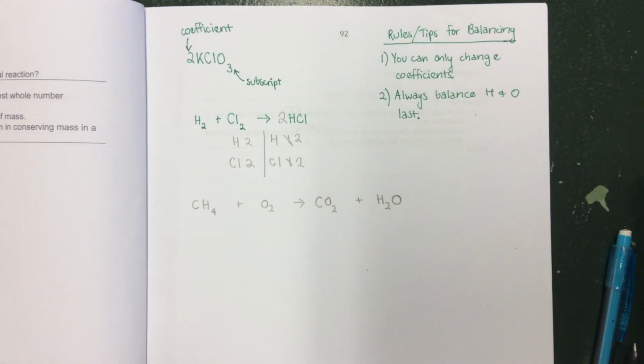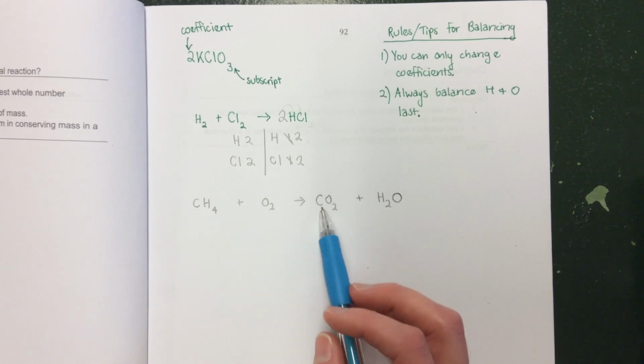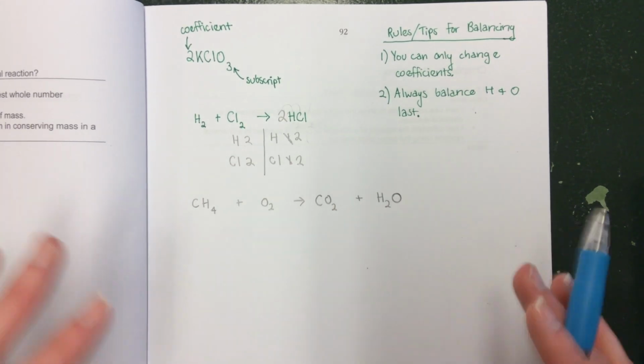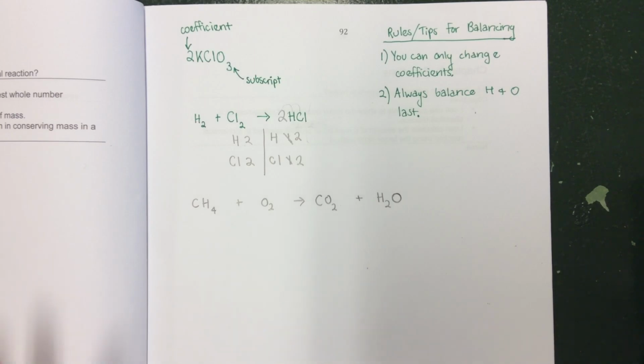The reason for that is because oxygen often ends up in more than one compound. Like see how it's here and here? So if you try to balance it at the beginning, it'll like mess everything else up. And often if you wait till the end, it'll just kind of work itself out.